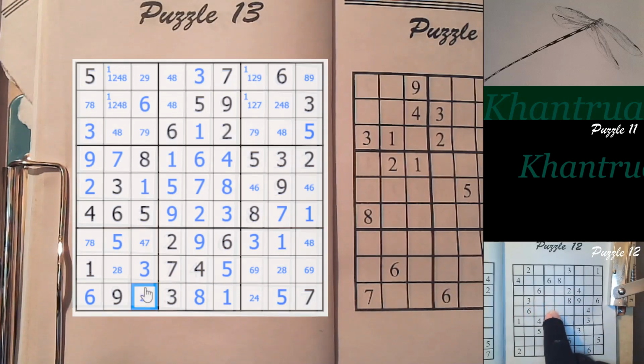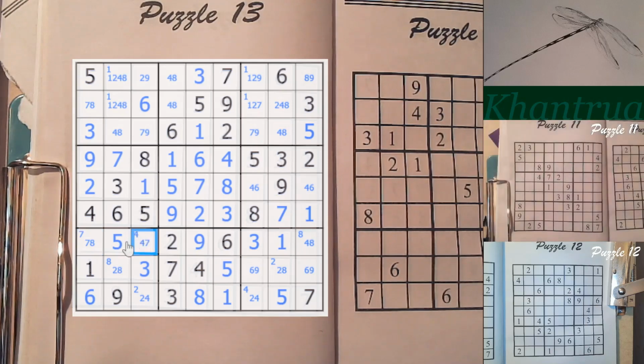Let's try this out. Let's say if this is a two, this has to be an eight, which makes this a two, which makes that a four, makes that an eight, makes that a seven, which makes that a four, which, okay, so now that's seven.